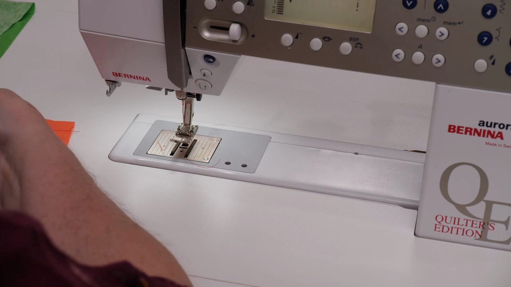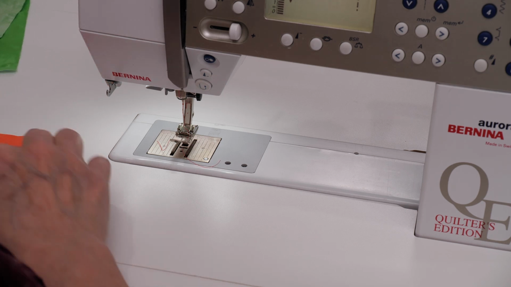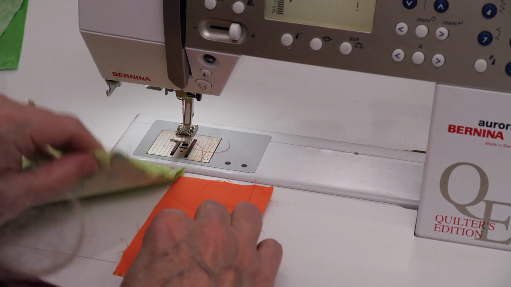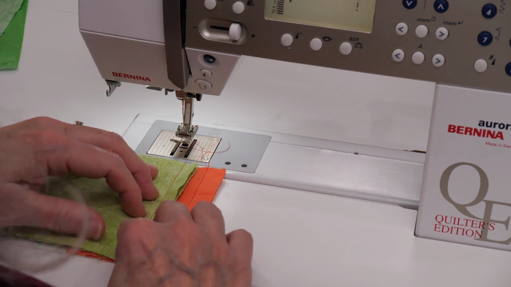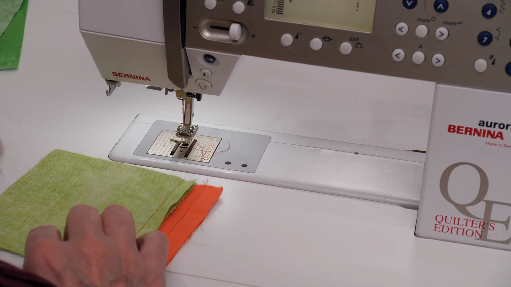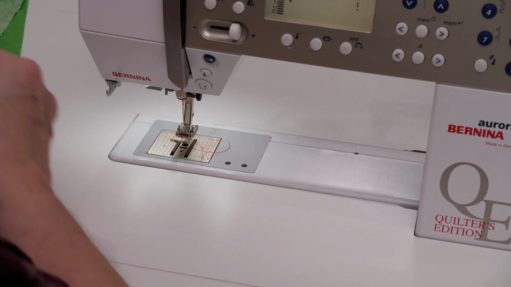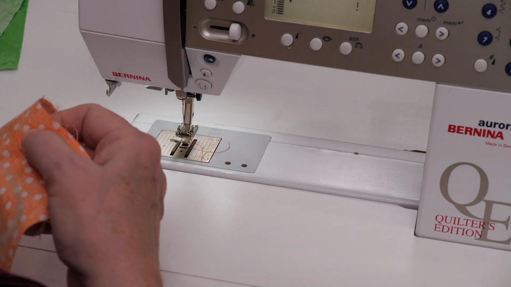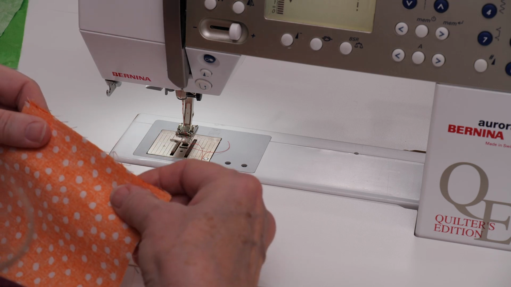And let's compare these two seams. And you will see that sewing on fabric is very different than sewing on paper. So there's my 1/2 inch and my 5/8 inch. We're going to do one more. We're going to do the same thing, but with a 3/8 of an inch seam.